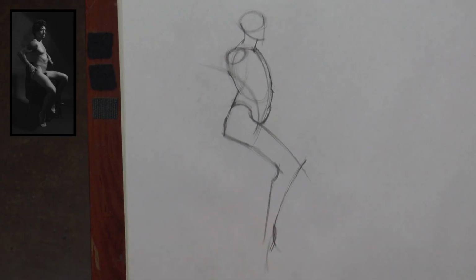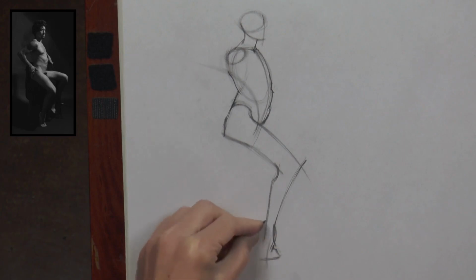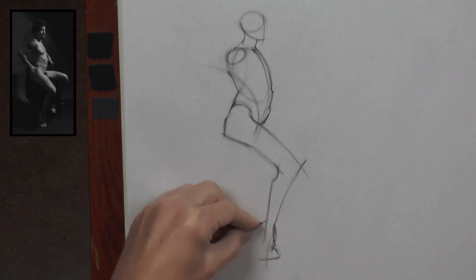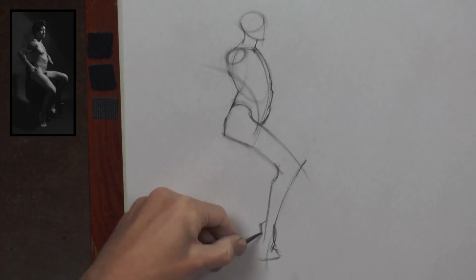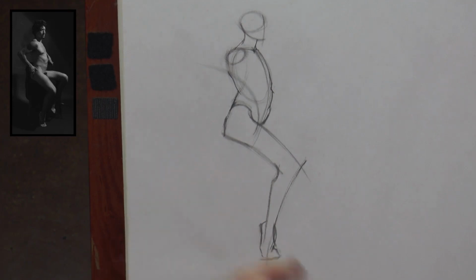Foot's actually going the other direction. Again, try not to get too caught up in feet. It's good to indicate where they're going to go, but you don't want to spend so much time on feet that you neglect everything else, because that's something you can get into more on a longer drawing.